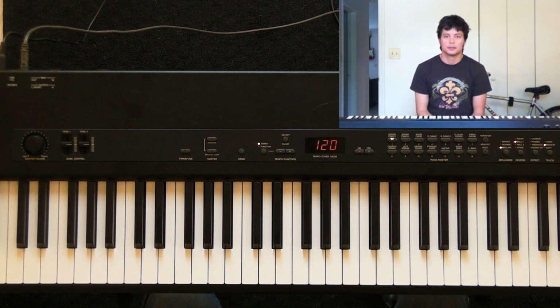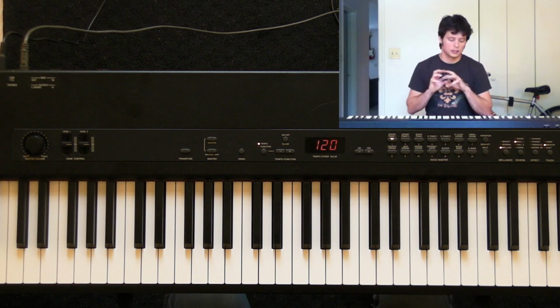Hey everybody, today we're going to be getting into chord inversions. Now that might sound like something kind of boring or very technical, but believe it or not, this is where things start to get very interesting. Once you start learning about how to invert chords, you can get very creative and start to do some really cool things.